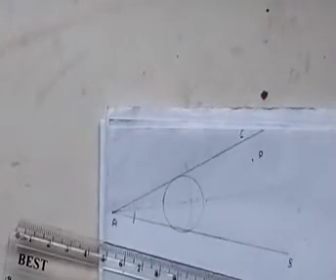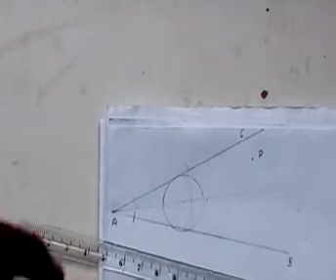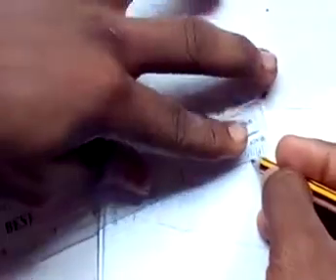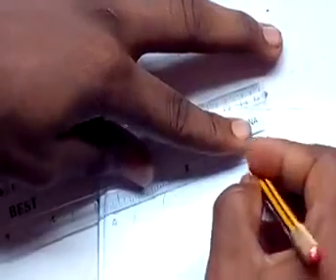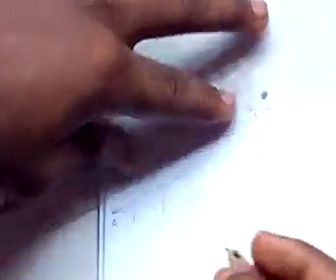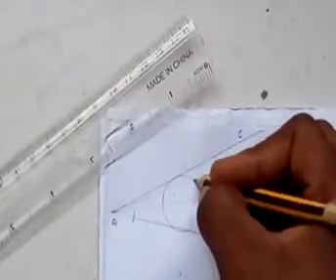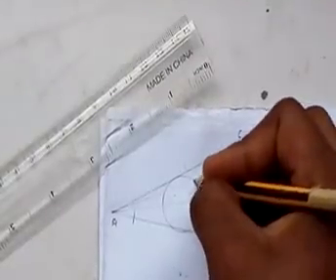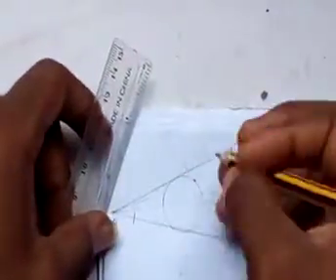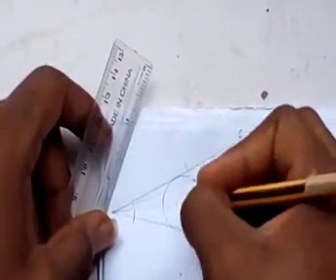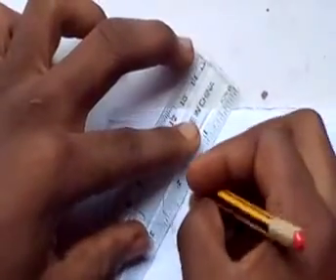And the next step is to join P to A. When we join P to A, it cuts the circle at F. So this is F. And the next step is to join F to the center of the circle D. So we join F to the center of the circle.